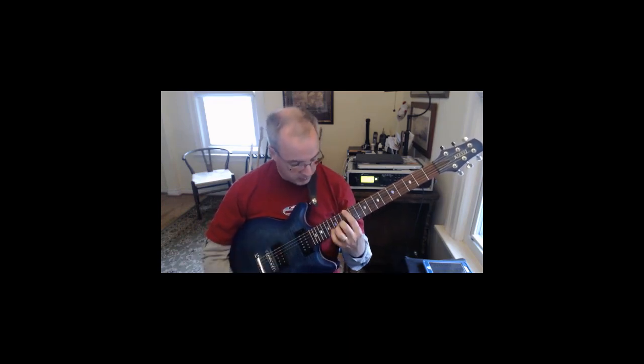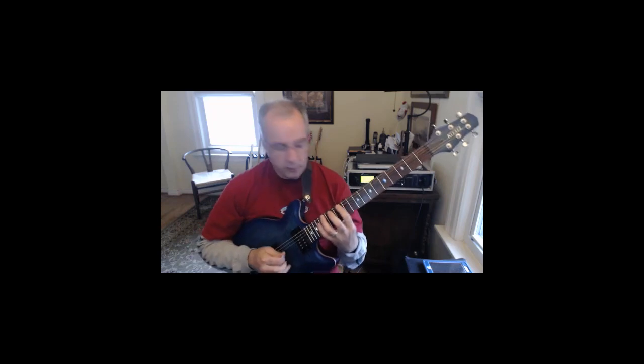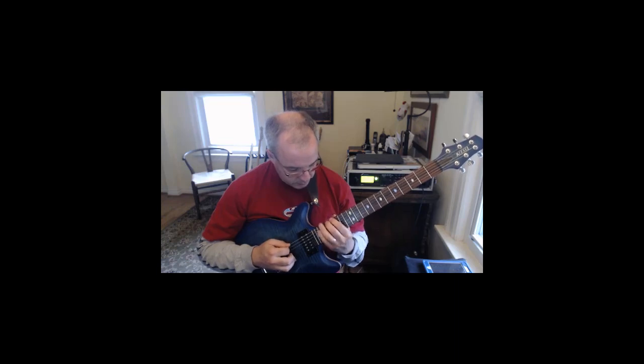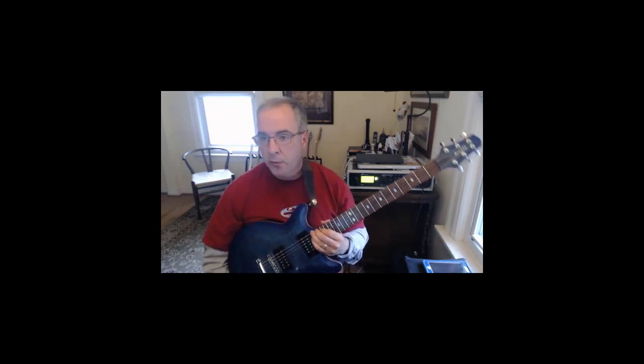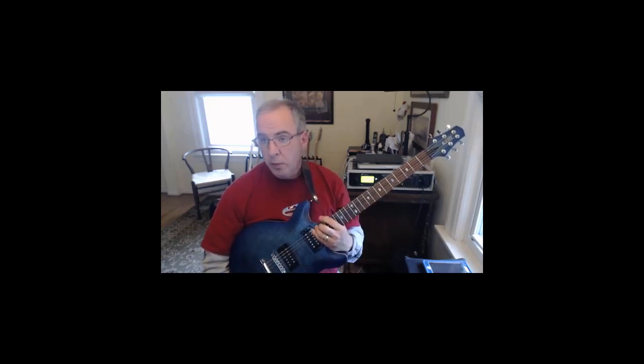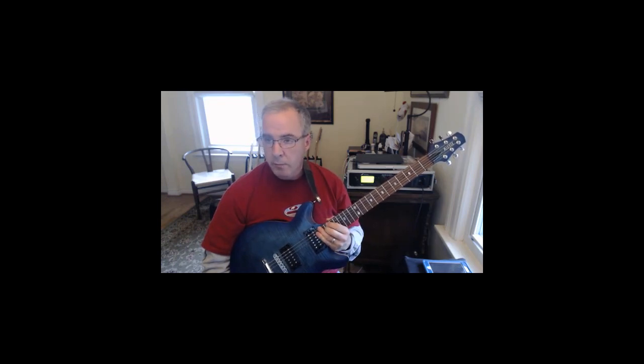Then I can go to the next register on the fretboard: E, F, G flat, G, A flat, A, B flat, B, C, D flat, D. Now this is a 22 fret guitar. If I had 24 frets, I would probably go up to E flat and then E on the next two frets, but this guitar doesn't have them.